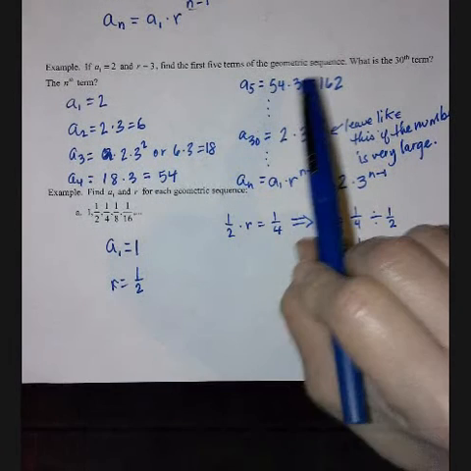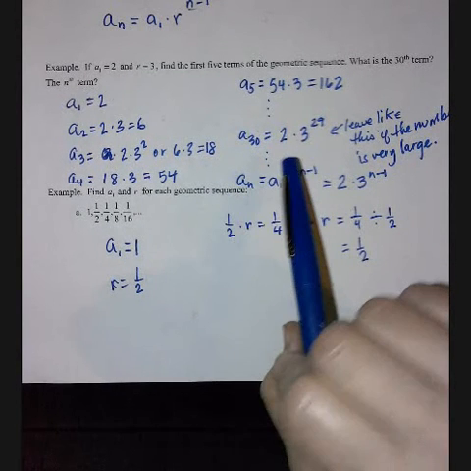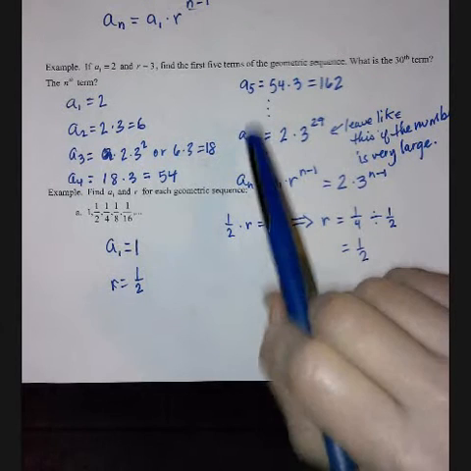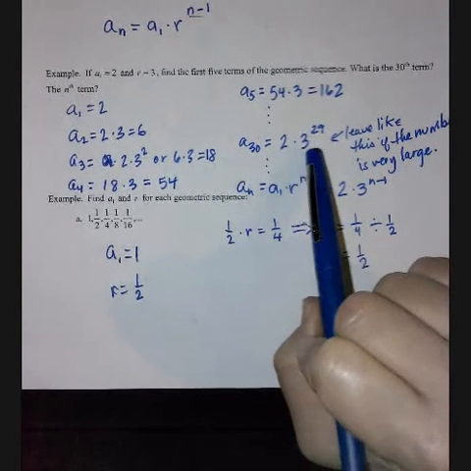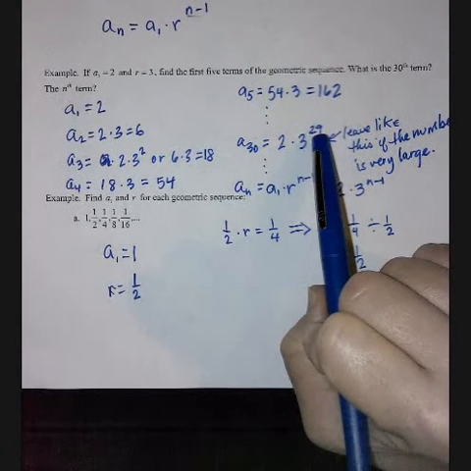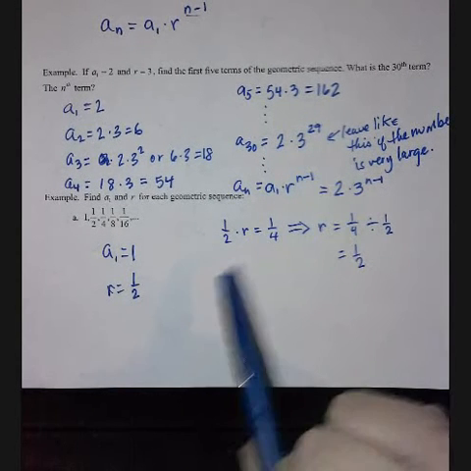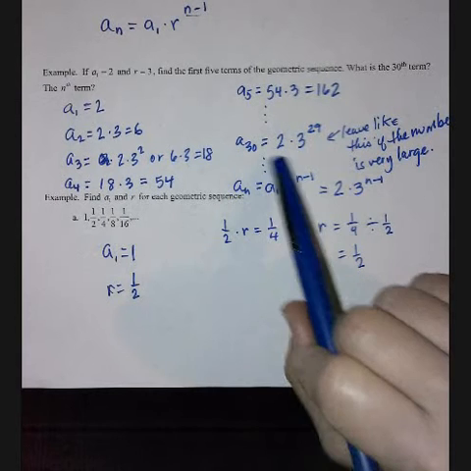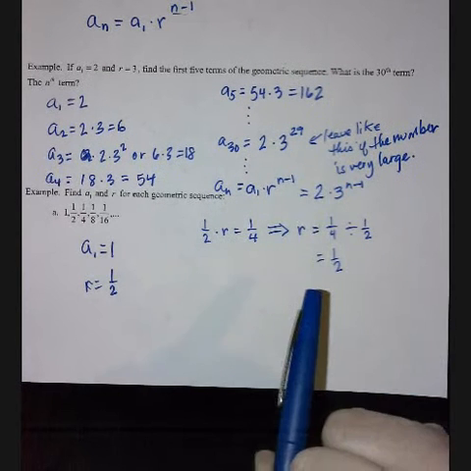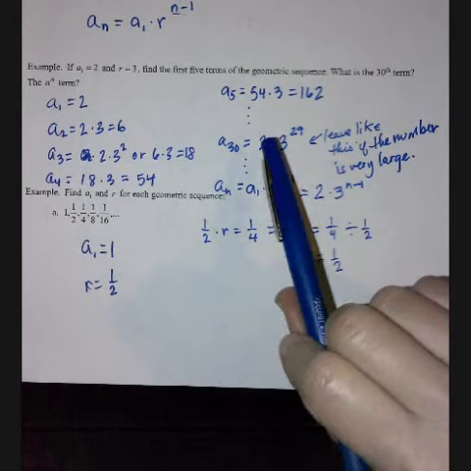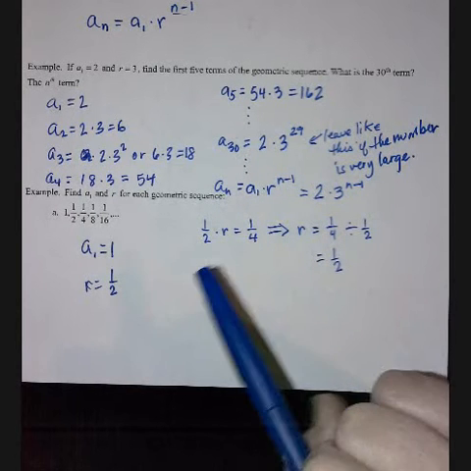And if you want the 30th term, we don't want to find all of these terms, so we'll just go back and use the first term, 2 times 3 to the 29th. And this is very large, so you can just leave it like that. I think it had a times 10 to the 16th in the answer, if I remember right.